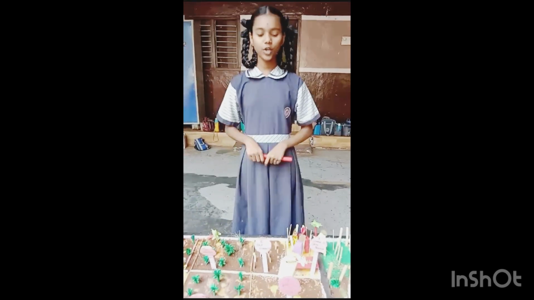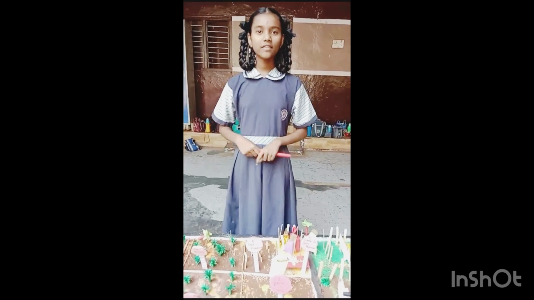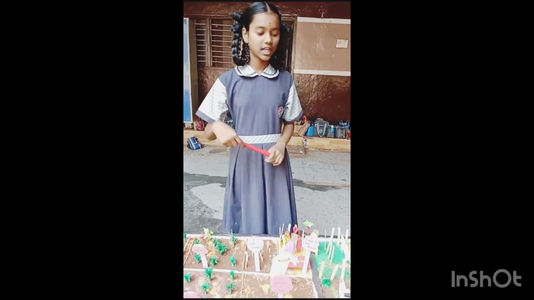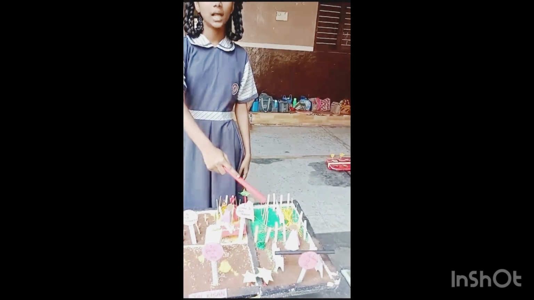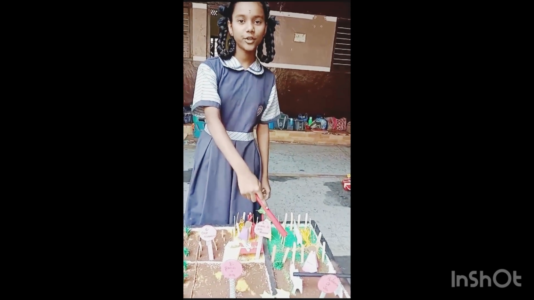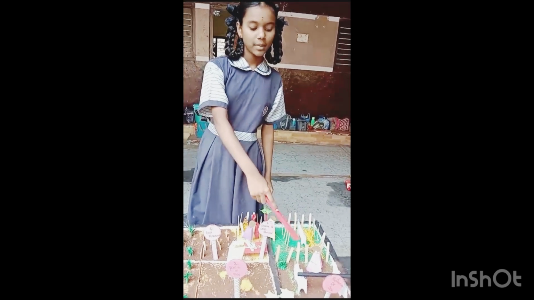Good morning, I am Ananya of class 6. First of all, I wish you happy National Science Day. My topic is steps in agriculture. The first step is preparing the soil. Ploughing and leveling the soil is to be done to germinate the seeds properly, and for uniform supply of water. This is called preparing the soil.